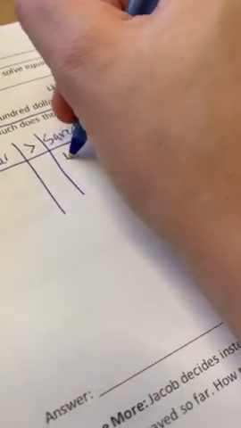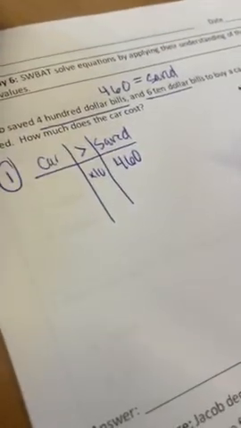So then I'm going to come right here, and I know that I'm working with car and I'm working with saved. My car is greater than my saved. If I know that I have saved 600 and it's 10 times greater, that's my first step towards mastery.